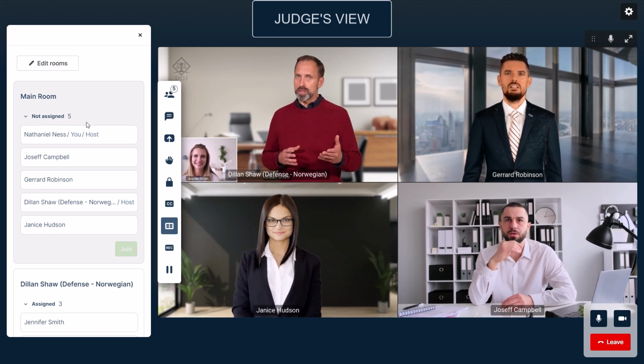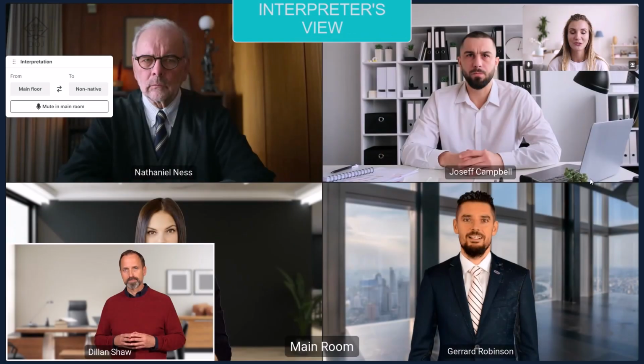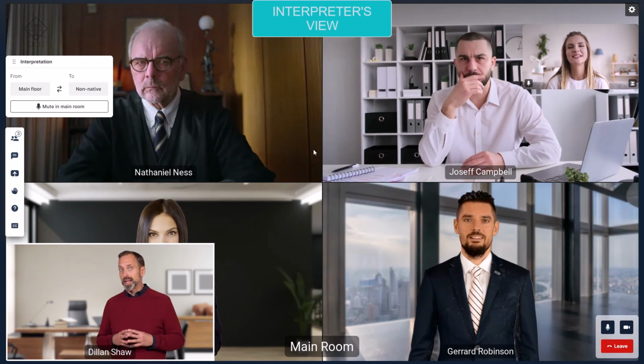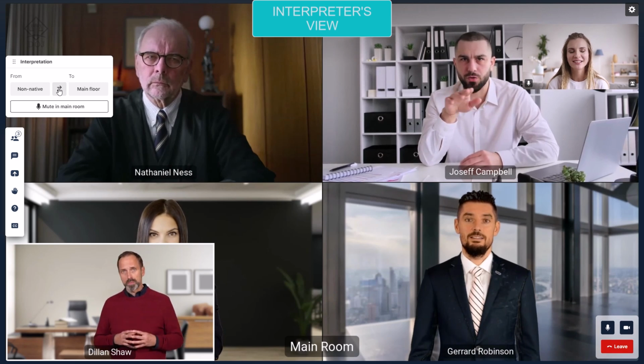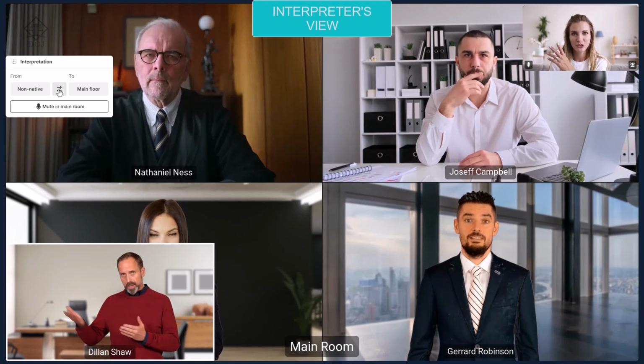The judge sees Jennifer, the interpreter, as a picture-in-picture for Dylan, who she is translating for. From the interpreter's perspective, she sees this view. She has the ability to change the direction she is translating. From main floor to non-native, she is translating what is said in the main room to the non-native speaker, Dylan.